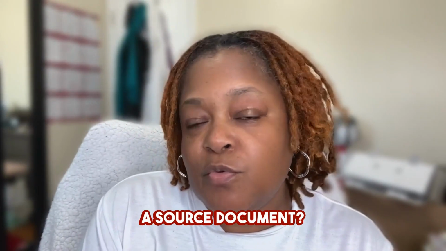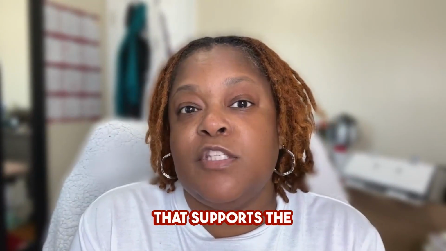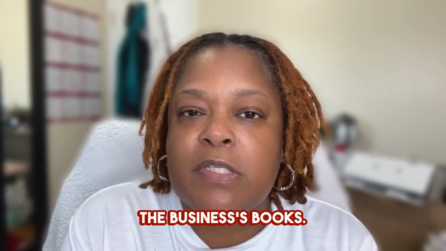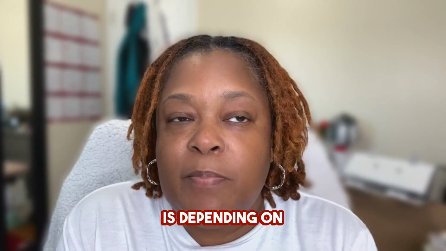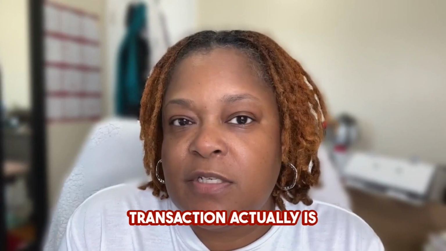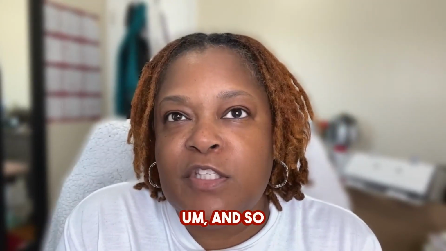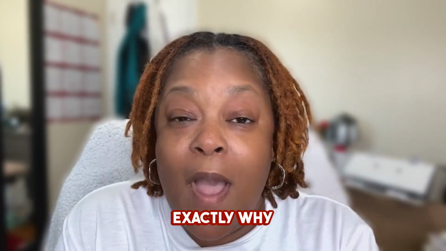So, what is a source document? A source document is basically the paperwork that supports the transaction that is being recorded in the business's books. What that means is, depending on the type of transaction, there are certain things that validate that the transaction actually is what we're saying that it is. And so I wanted to share with you exactly why that's important.